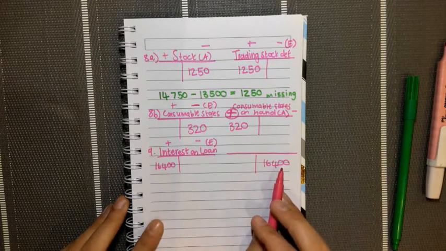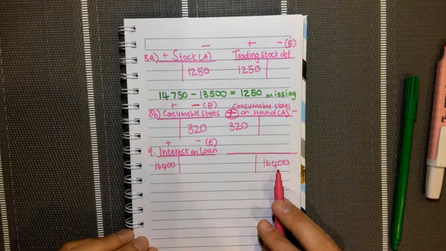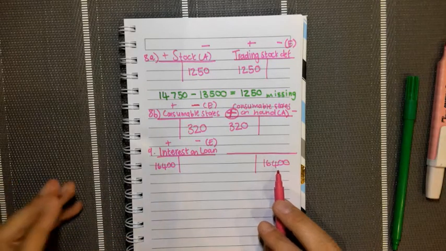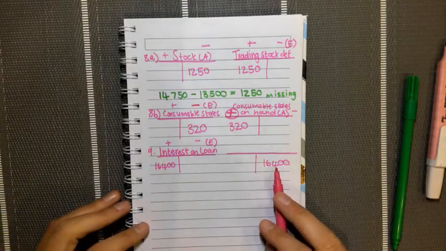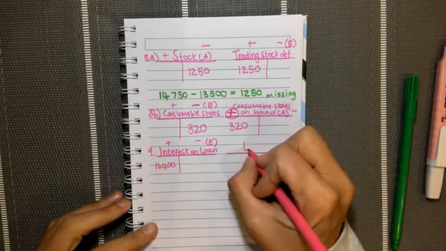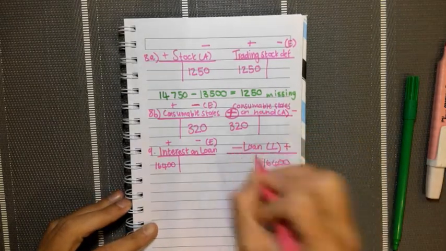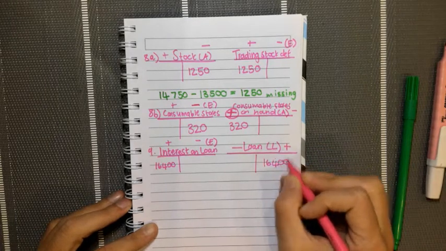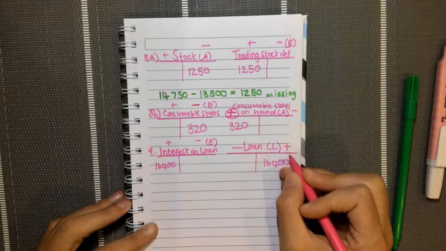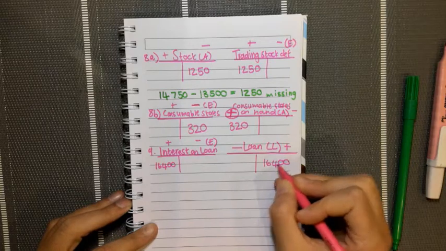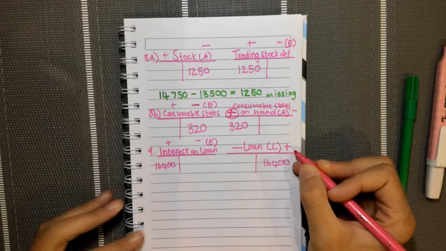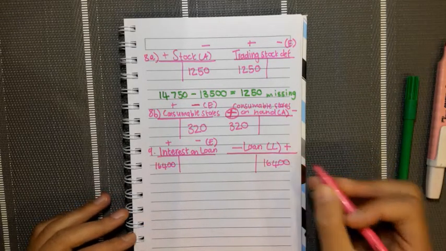The contra account depends on whether the interest is capitalized or not capitalized. In this case, it is capitalized, so it is added to the loan. The loan is a liability, and our liability just gets bigger. They added interest to it, so now we have to pay the normal loan plus the interest.